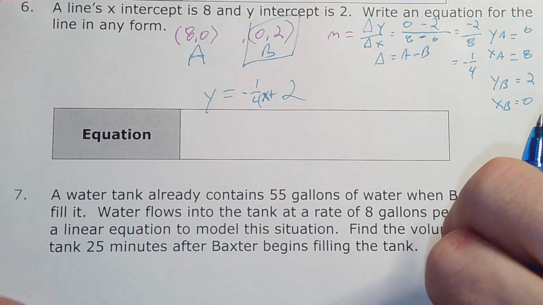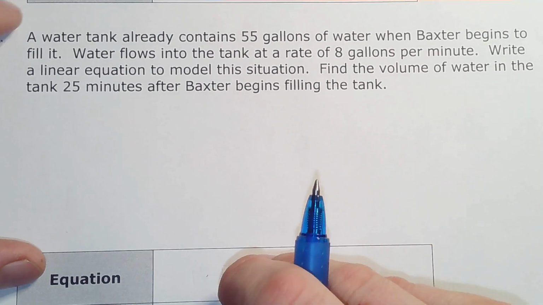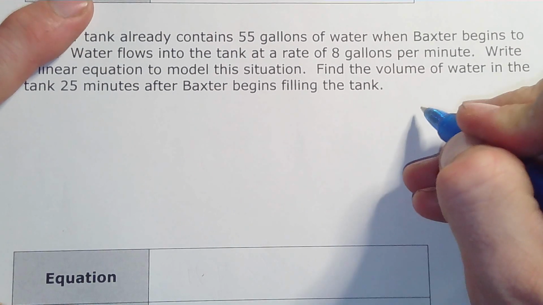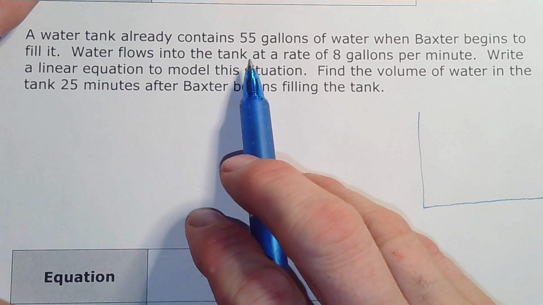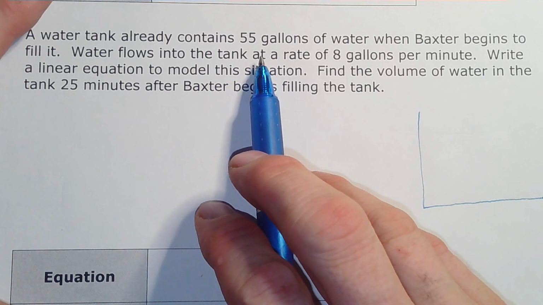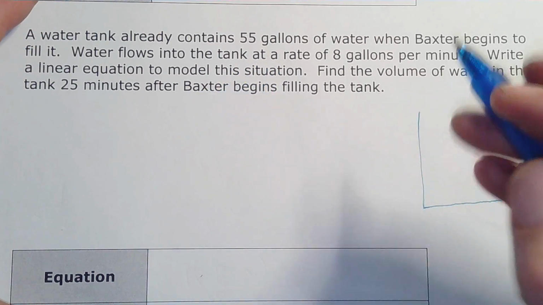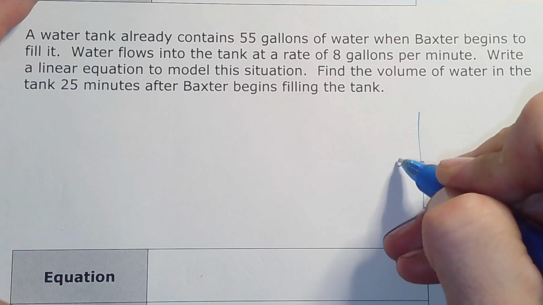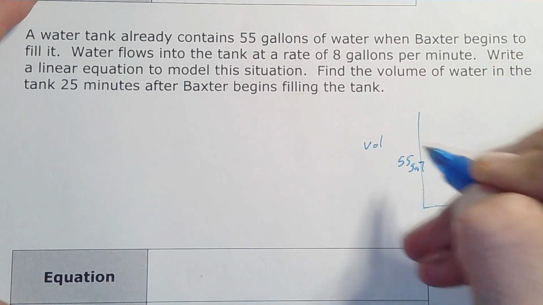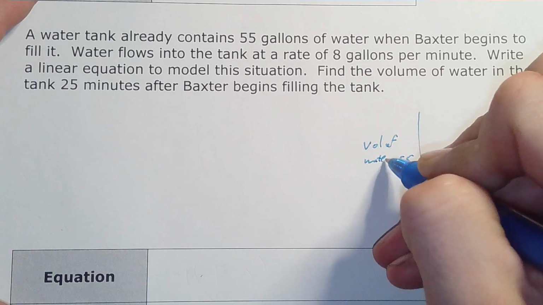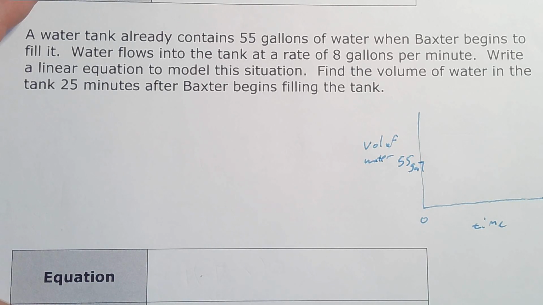All right. So the next one is a word problem. Now I have this tank of water. Let's draw ourselves a good little diagram here. A tank of water is filling at a rate, and it already has 55 gallons of water. It begins to fill. So we're going to say this is the volume of water, and this is the time. This is time 0, with 55 gallons of water.